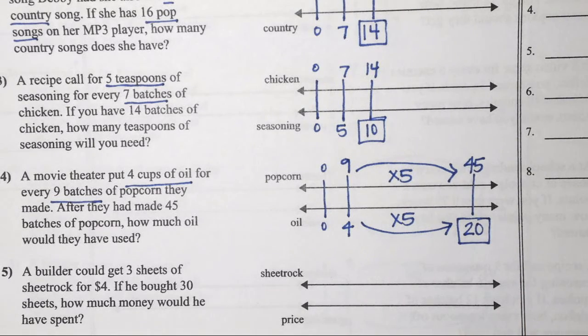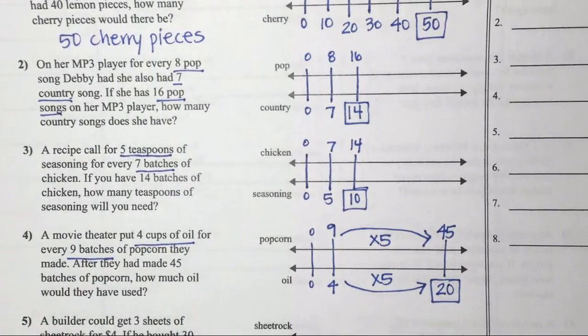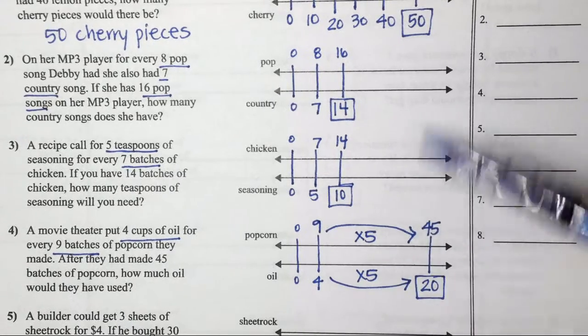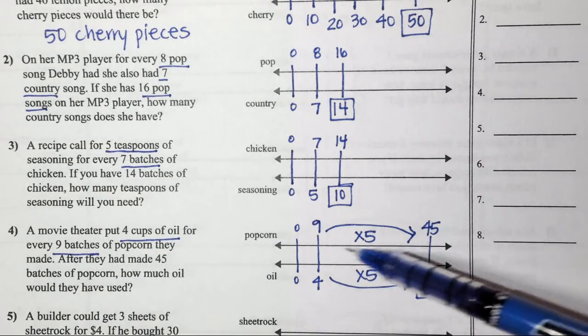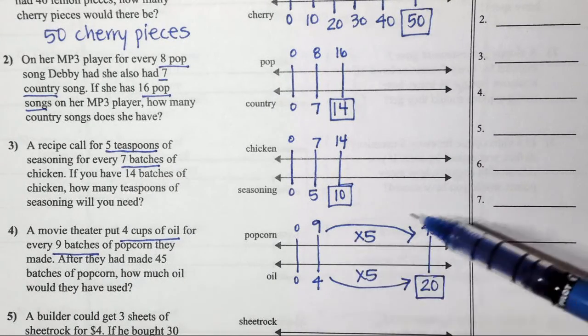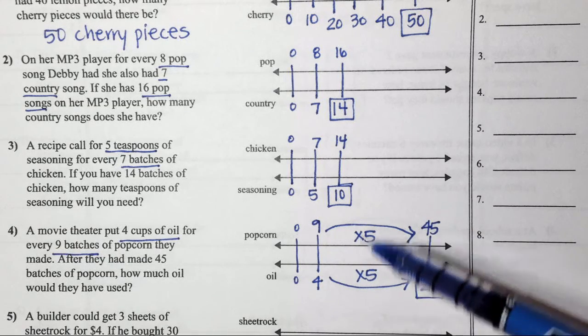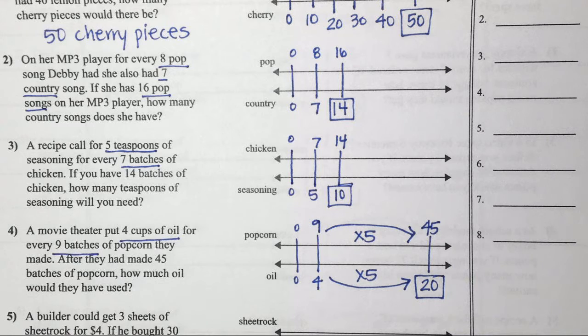So again, let me back out just a little bit. Okay, these we used additive reasoning, and this is using multiplicative reasoning. You can jump from one ratio to the next. They're still in numerical order without having to go in and add every single time.